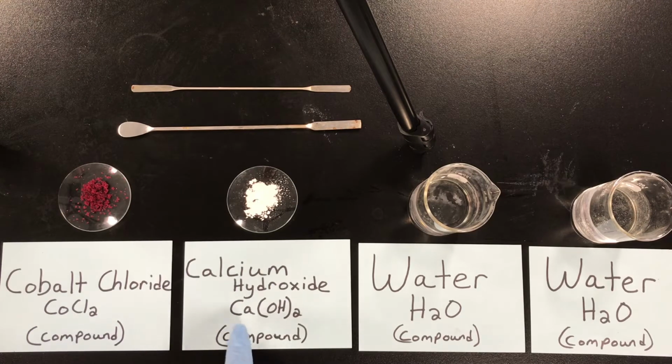Calcium hydroxide, CaOH2, is another compound. You have calcium, oxygen, and hydrogen. Here we have 3 different elements. Now that 2 gets distributed to both the O and the H, so we have a 1:2 ratio. Once again, 2 or more elements, in this case 3 elements, chemically combined in fixed proportion.